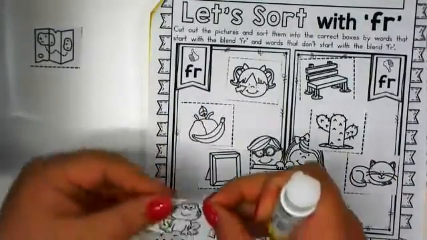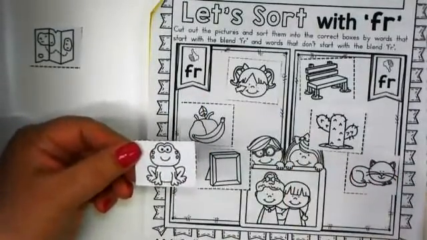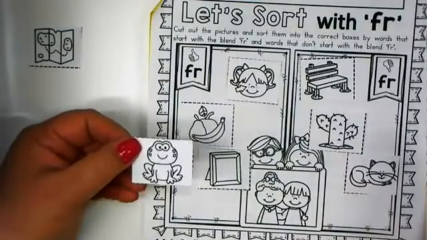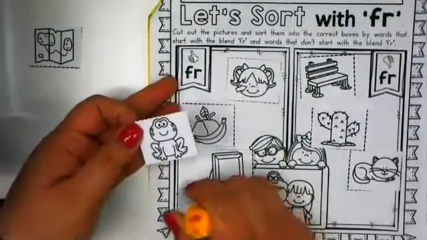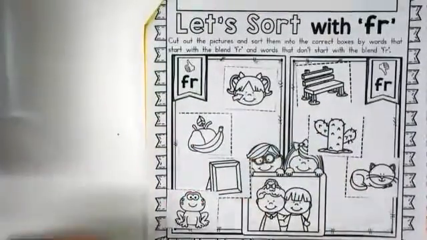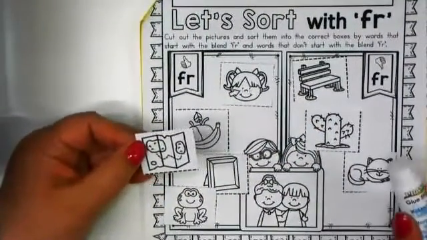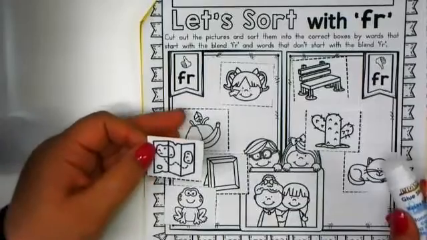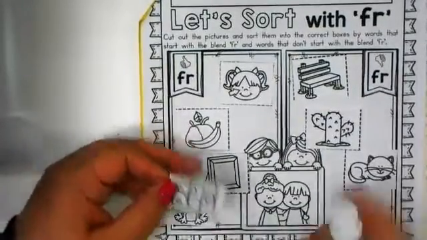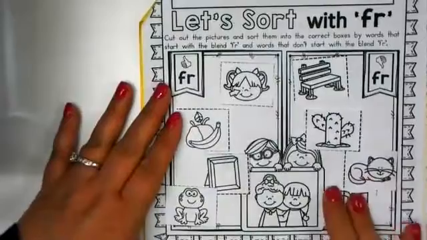Here is a picture of a frog. Frog. Does frog have the fur sound at the beginning? Yep, it does. And then how about map? Does map have the fur sound in it? No, I don't hear it in that one. Okay.